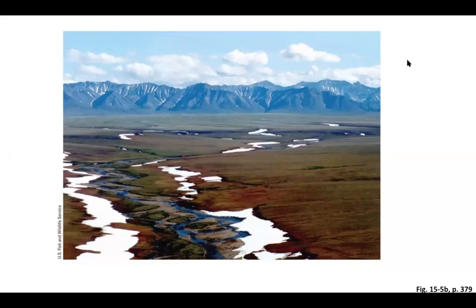It also has a deposit of oil present. The current president of the United States has opened up this pristine wilderness that's never been touched, right? No human habitation. It's one of the most pristine Arctic ecosystems there is, and he's opening it up for oil exploration.